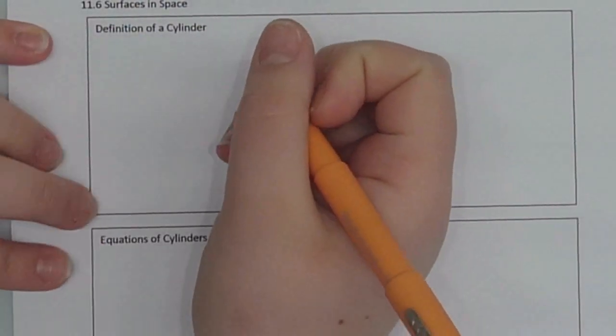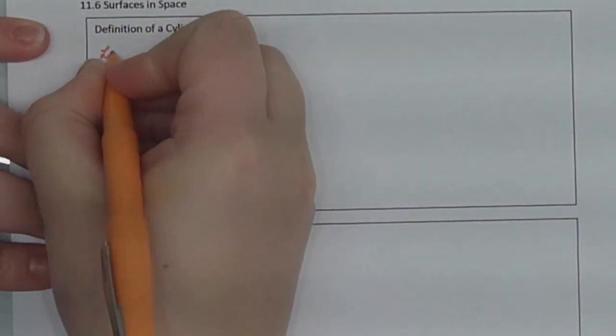In this video, we're going to start talking about surfaces in space. There are multiple different ones. What we're doing first, though, is we're going to look at the definition of a cylinder.